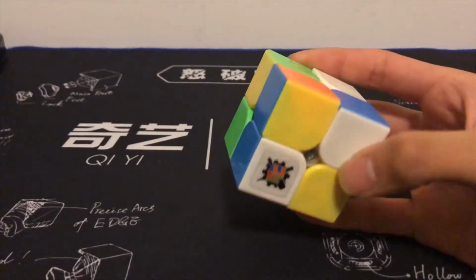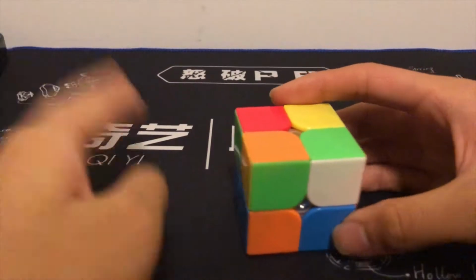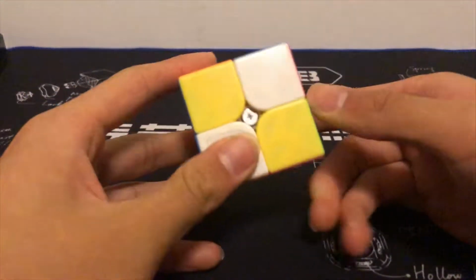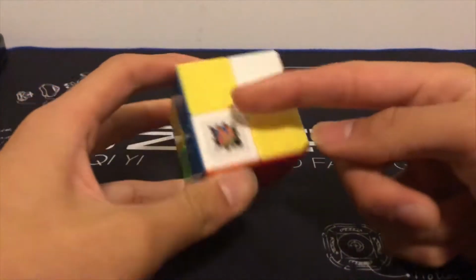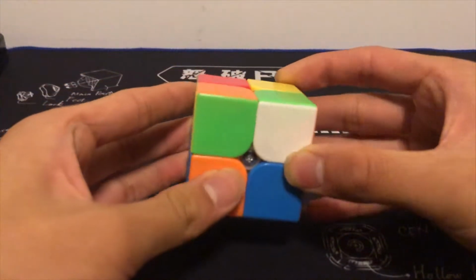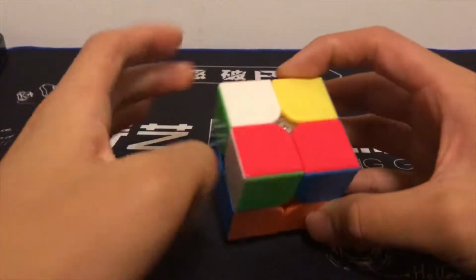It's like a diagonal, but I'm not going to be talking about anti-CLL as much here because it's pretty intuitive to do. So these two pieces are in their correct spot. So this one's a double insertion where you can do R from R prime and then insert the other one.